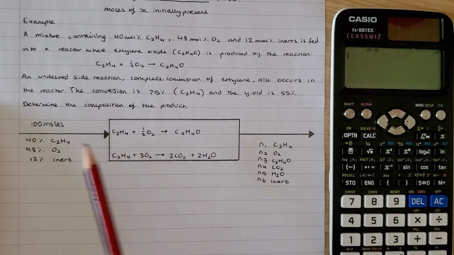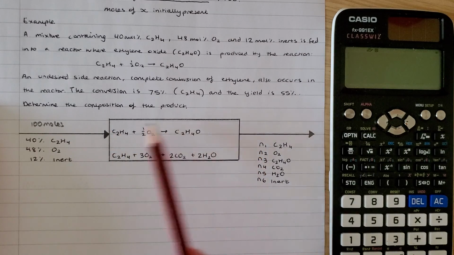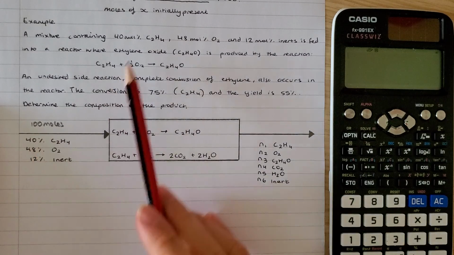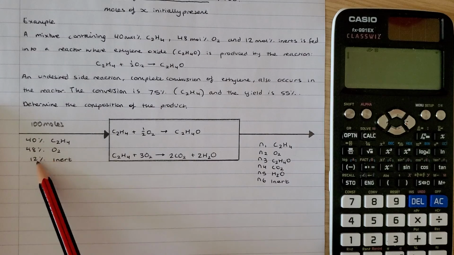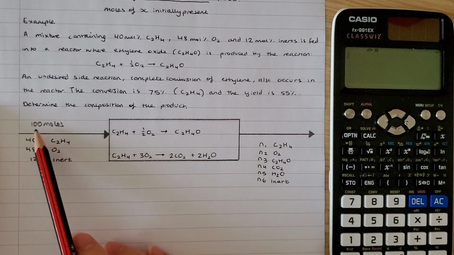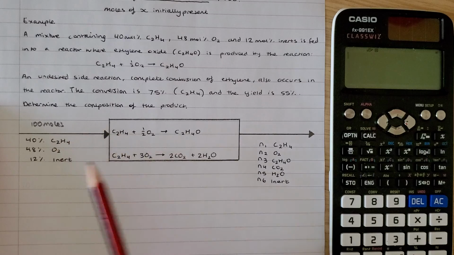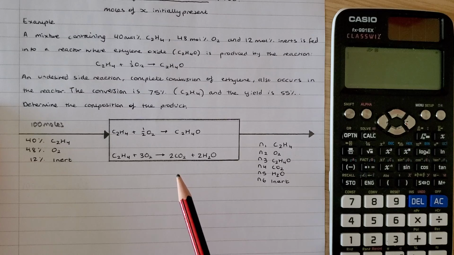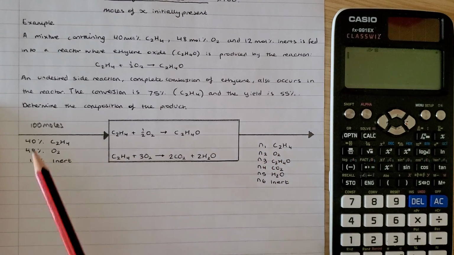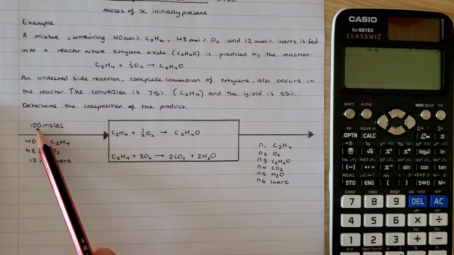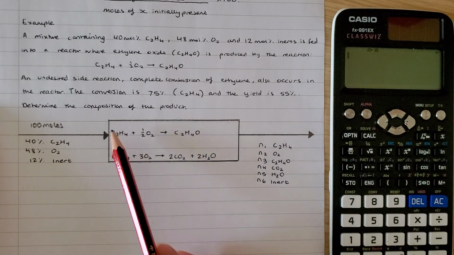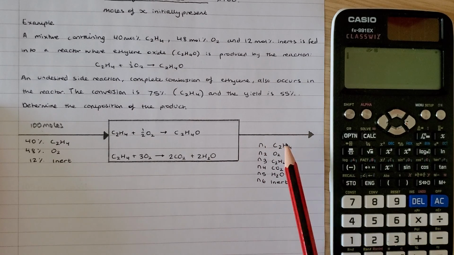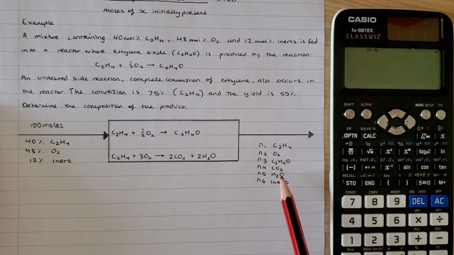So I've drawn a schematic diagram of what's happened. This is the reactor, you could say. We have an input of 40%, like we were given in the question, 48 and 12, which I've written here. I've chosen a basis of 100 moles because you need to choose a basis when you're dealing with material balance problems, given that these are compositions. So we're allowed to choose a suitable basis. We've got the two reactions, the main reaction and the side reaction, and we've written down all of our products.